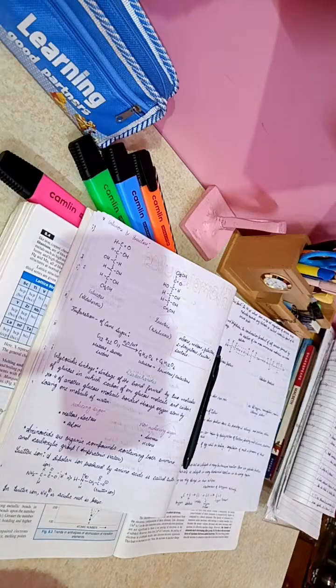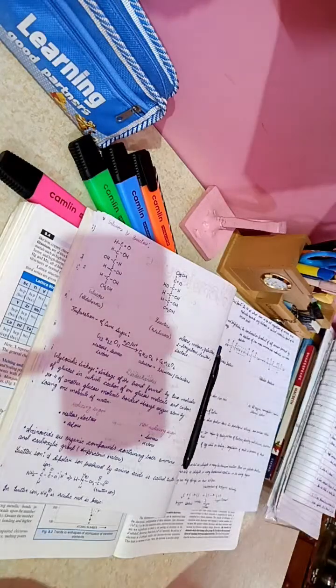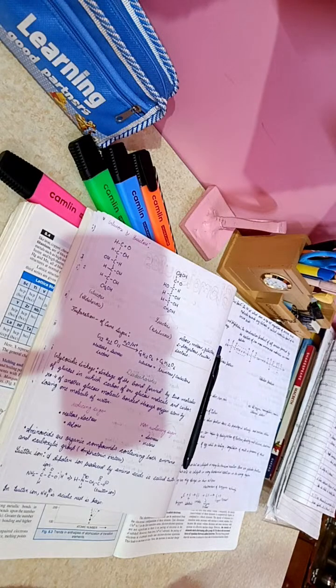Preparation of cane sugar. Hydrolysis of maltose, sucrose, and lactose will give glucose, fructose, and galactose.